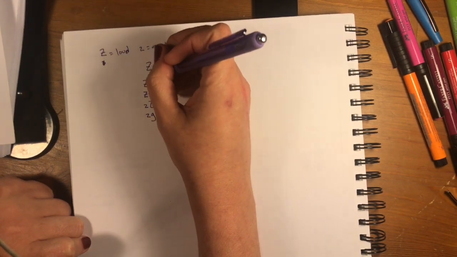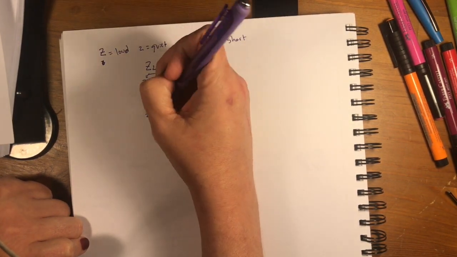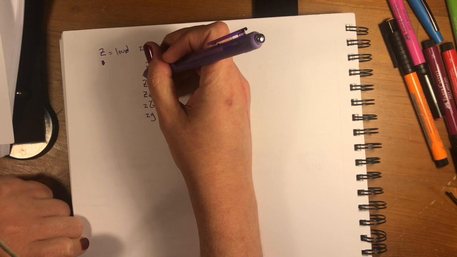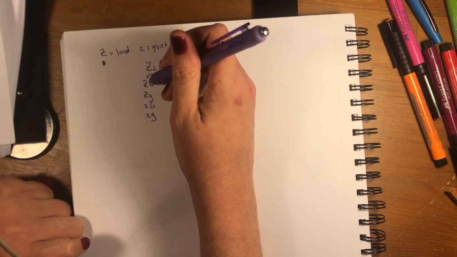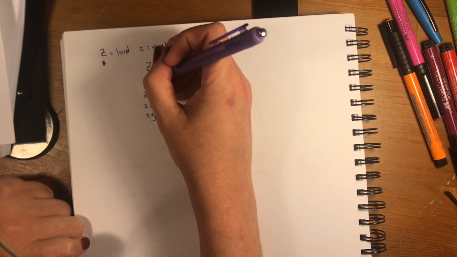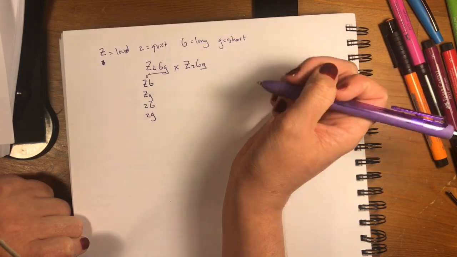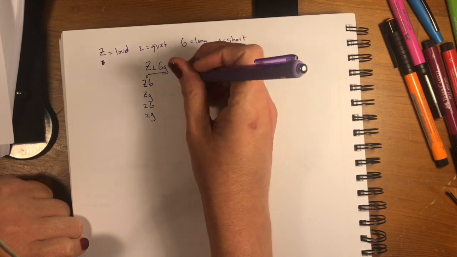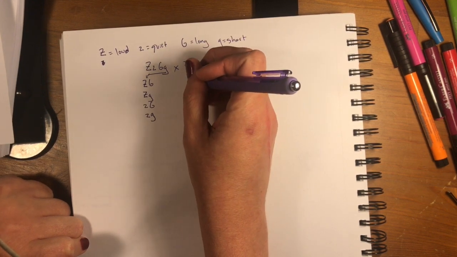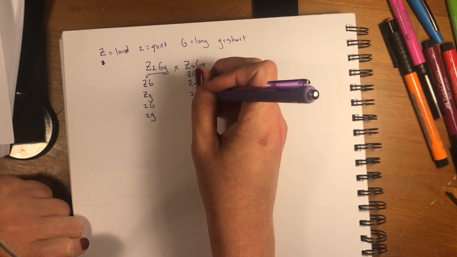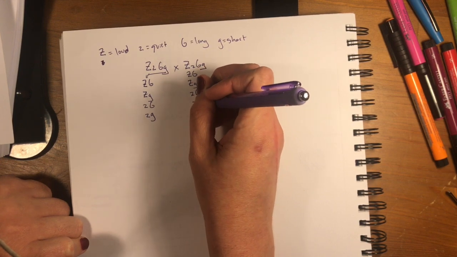Because that means in each one of the versions of the gametes that could be produced, we have to see how many combinations of Z's and G's we get. Well, we have to have at least one Z and one G. We could only have one Z and one G in each one, so we would end up with that. And the exact same thing would happen here: big Z, big G, big Z, little g, little z, big G, little z, little g.